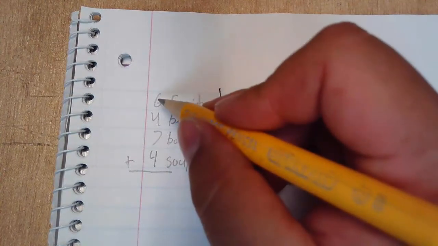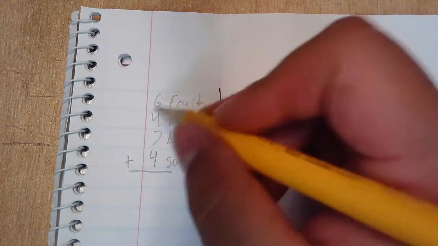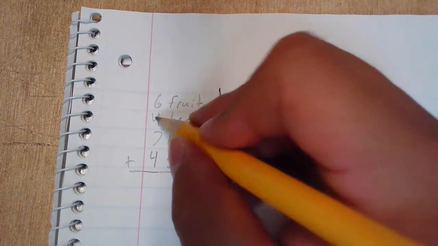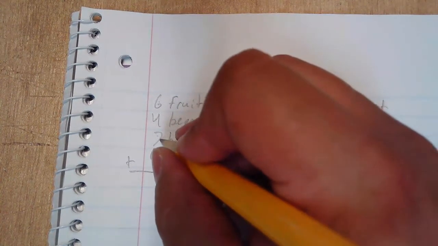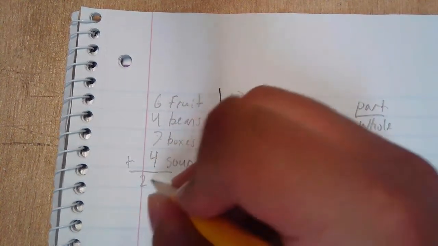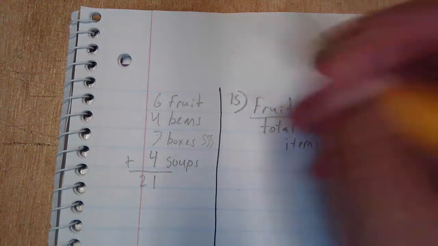Okay, bear with me here. I'm going to show you something. It's called the chicken scratch method. 6 plus 4 is 10, right? 10 plus 7 is 17. 17 plus 4, 18, 19, 20, 21. Well, I didn't do the chicken scratch thing. It wasn't really necessary. But there you go, 21.